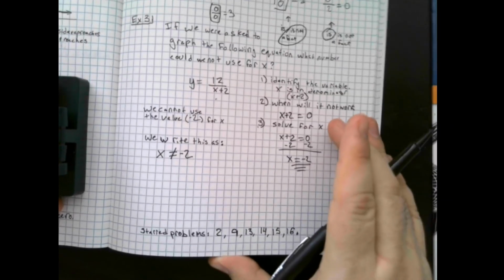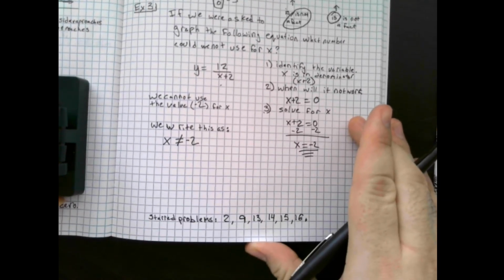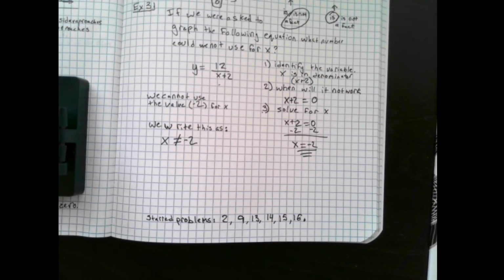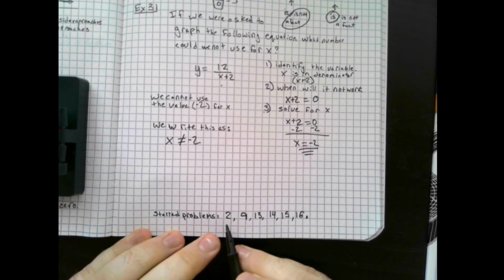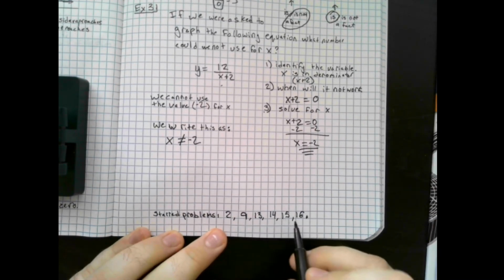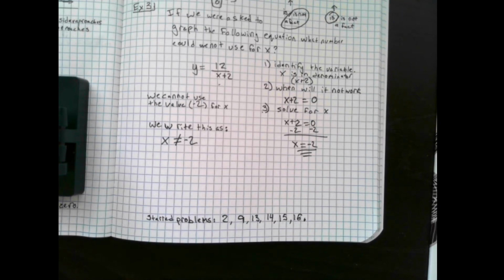Now, today's lesson is the last lesson I'm going to be asking you to do homework, and as such, I wanted to give you a small reward. You can skip problems 2, 9, 13, 14, 15, and 16 if you're in Mr. O'Loughlin's class. Skip the starred problems. You're going to have a little bit of a break today.